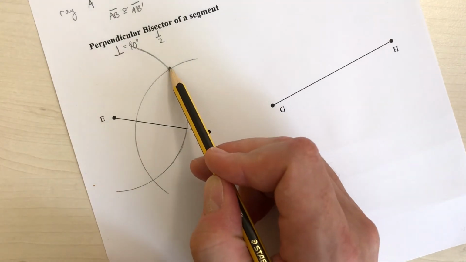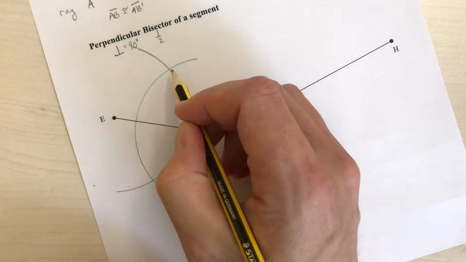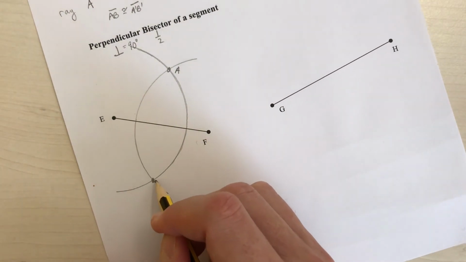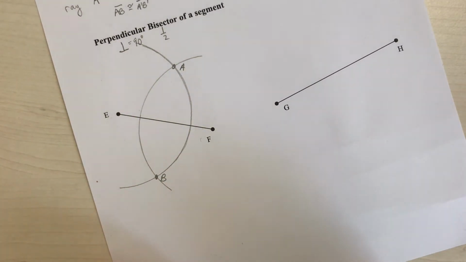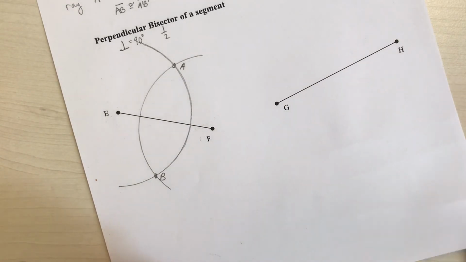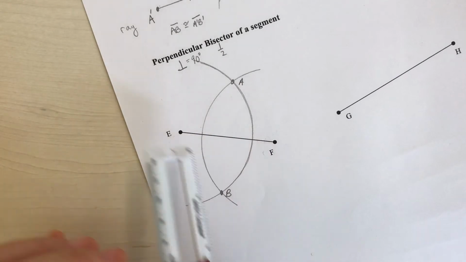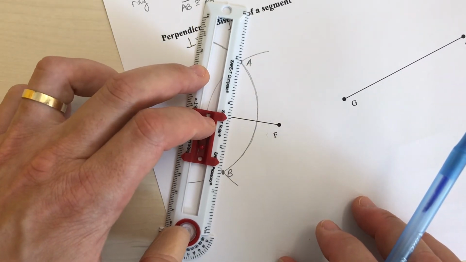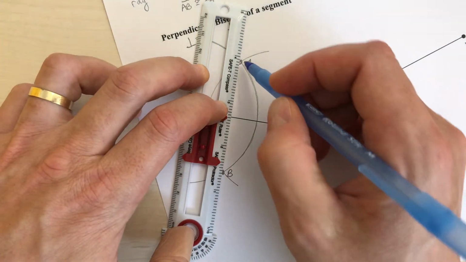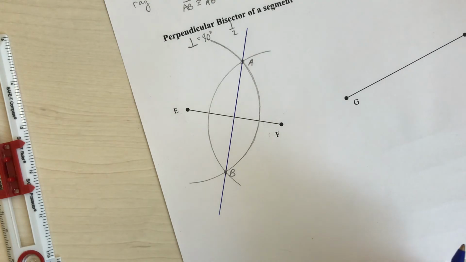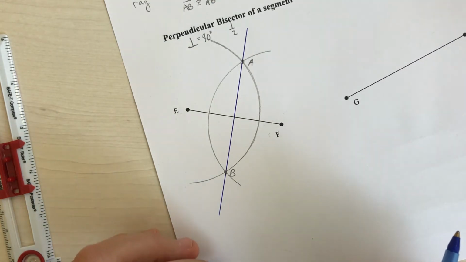What we did was we just created two new points here. I'm going to label those points of intersection A and B. Now the last thing that I'm going to do is connect A and B. I will use the straight edge, which is just the ruler part here. And let me connect that.